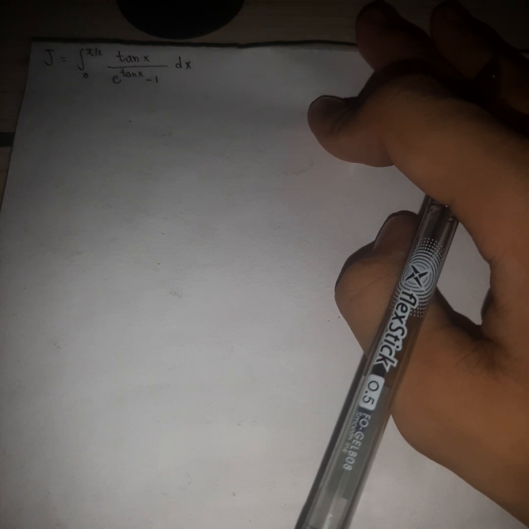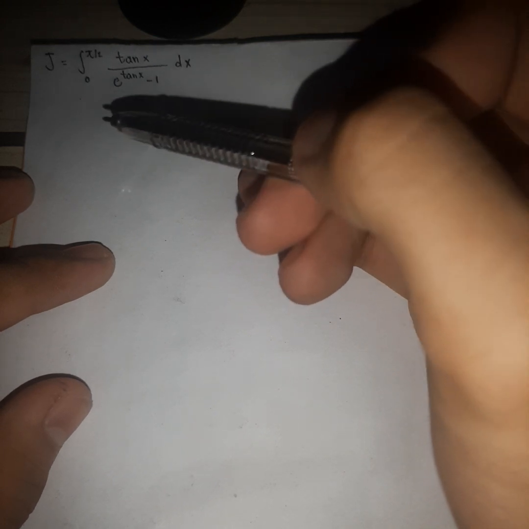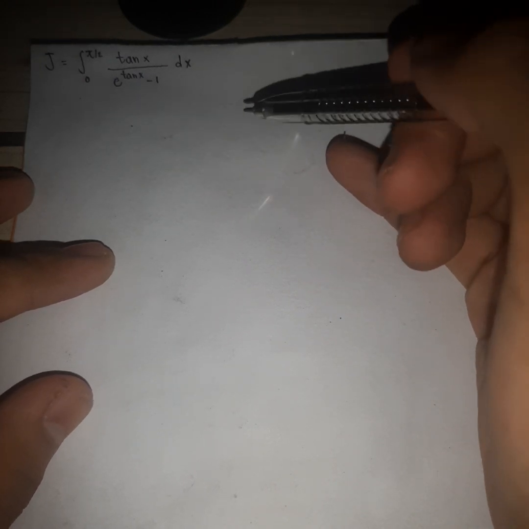And for today's video, we will be solving this nice integral suggested by Inf Series Bot from Twitter. This integral is given as J is equal to the integral from 0 to pi over 2 of tan x over e raised to tan x minus 1 dx. Now, if you would like to try it first, then you may consider pausing the video.